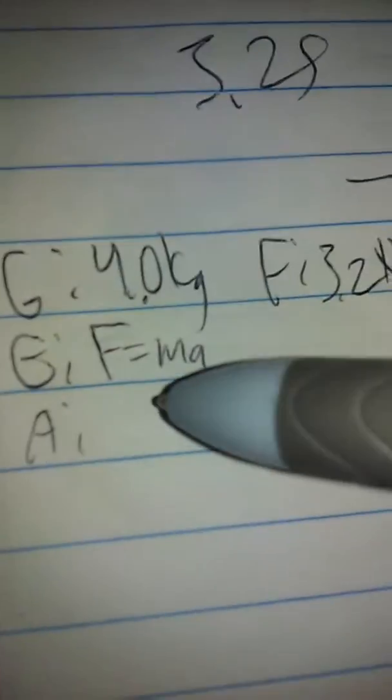And now we're trying to figure out the acceleration. So the equation is F equals ma.